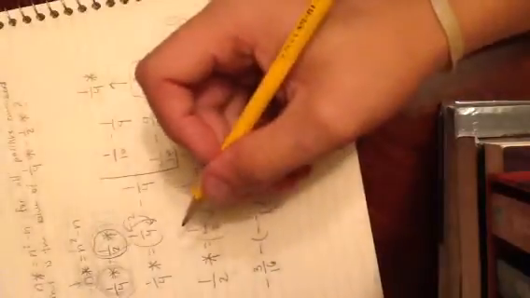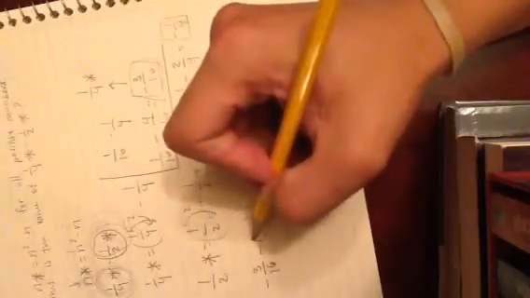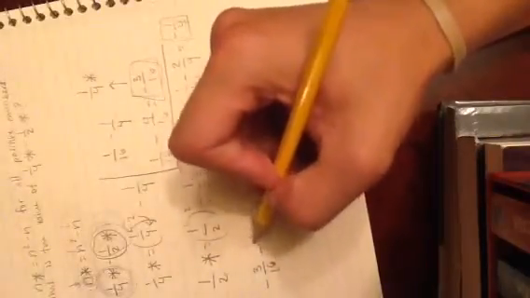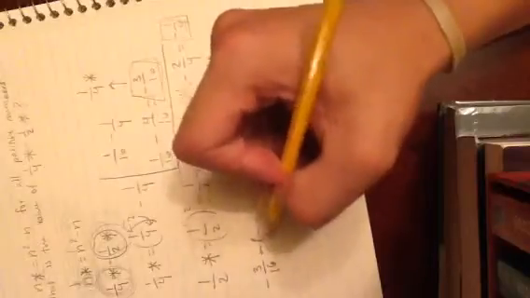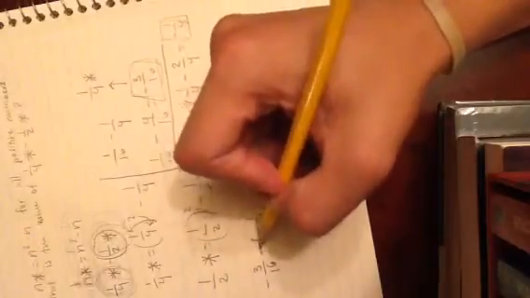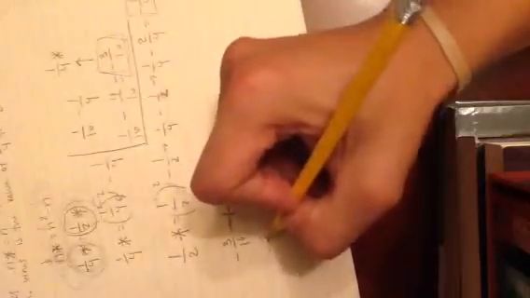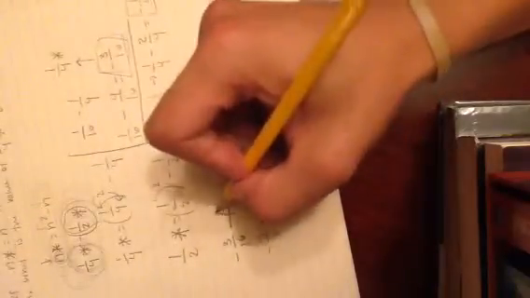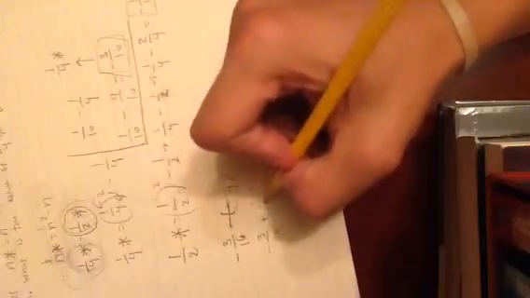Now, remember, when you are subtracting a negative, you can just replace this subtraction and this negative for a plus sign. So -3/16 plus 1/4.